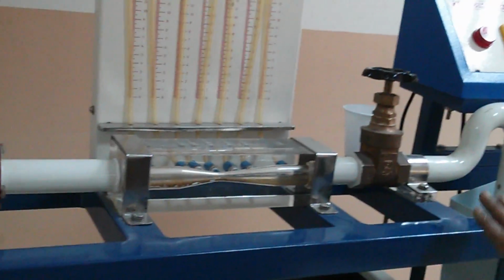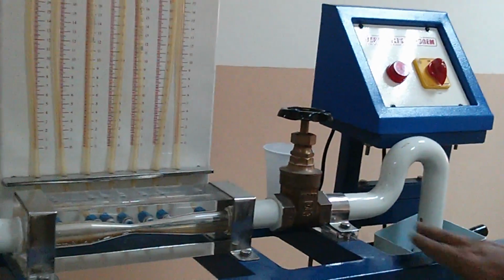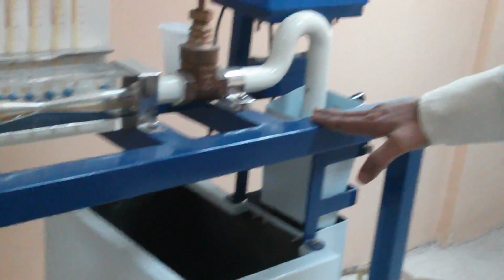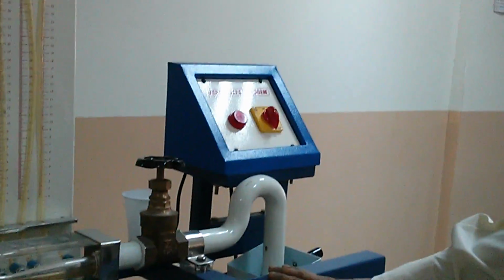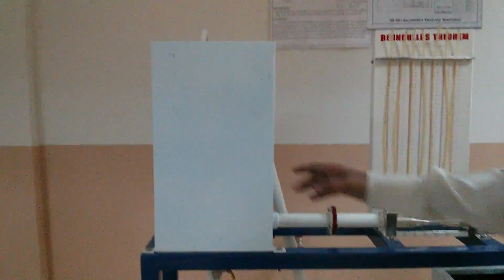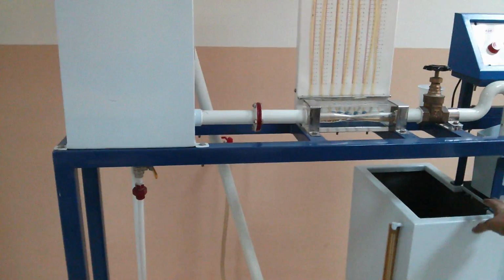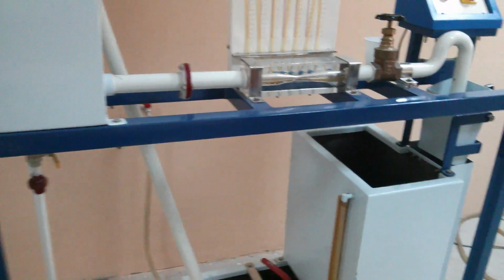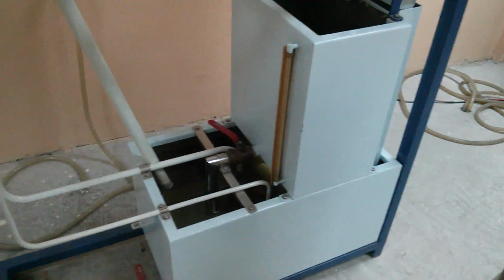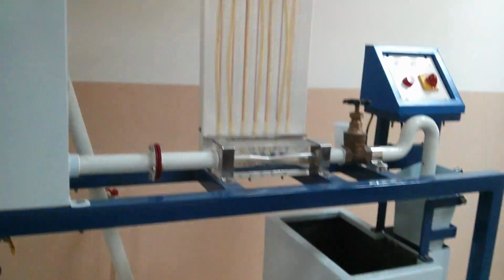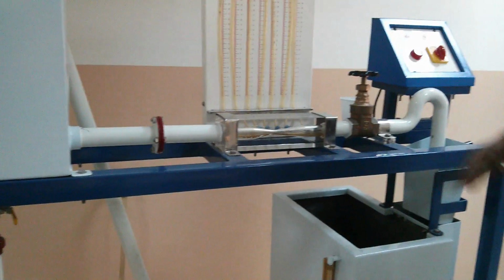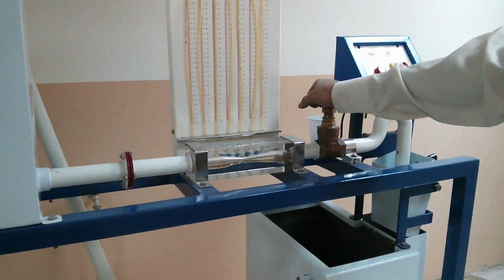So here there is a pump which is used to circulate the water, right? There is an overhead tank. The pump pumps the water to the overhead tank, and then again it flows back. It is a closed system, right? You are required to do this at different flow rates. The flow rates can be set by operating this valve.